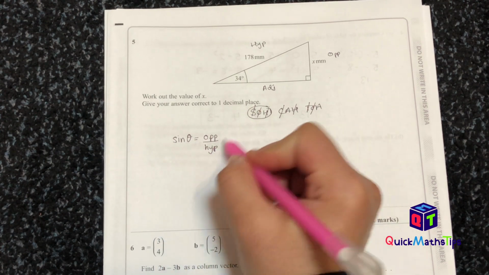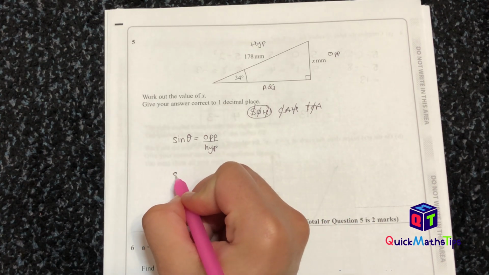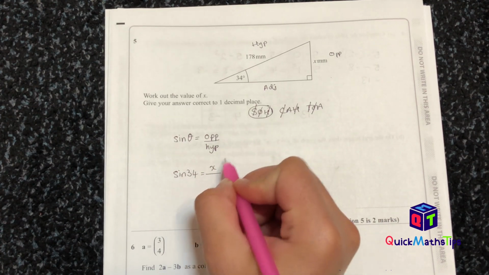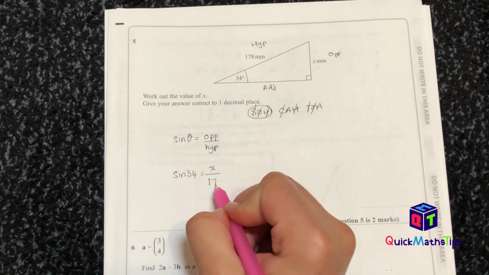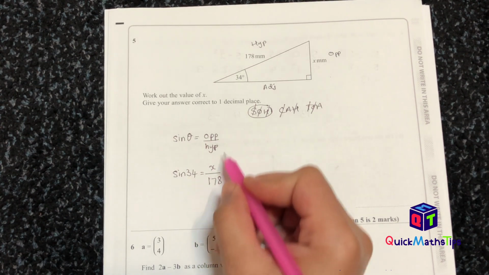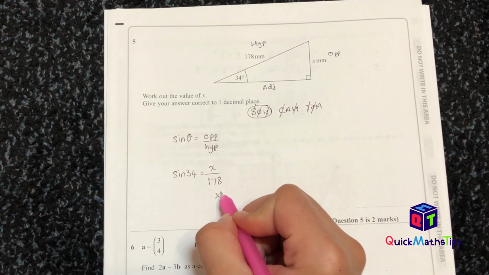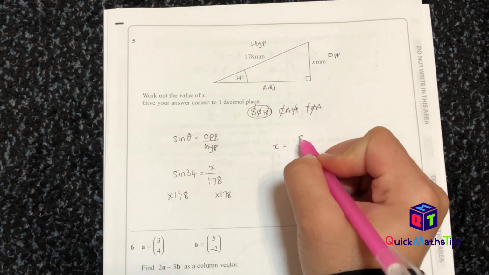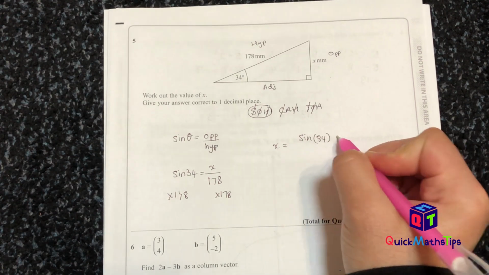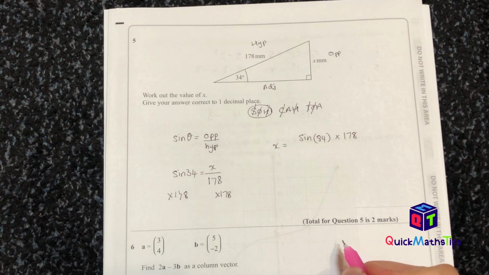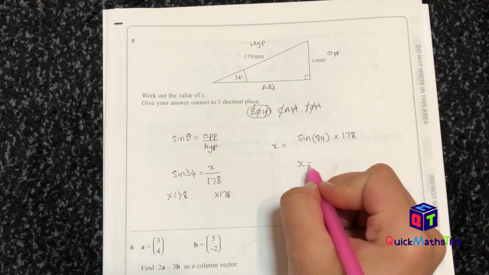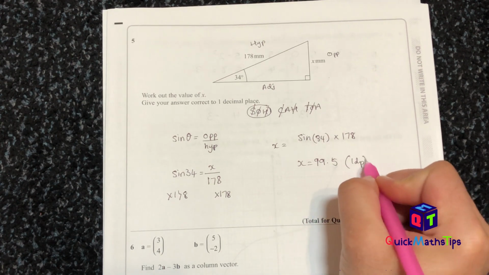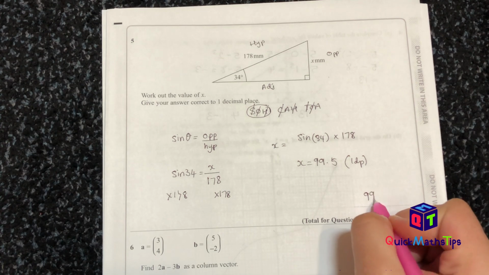hypotenuse. Now I'm going to substitute these values into the equation. So sine my angle, which is 34, is equal to the opposite, x, divided by the hypotenuse, which in this question is 178. Now I'm trying to work out the value of x. Right now it's x divided by 178, so I'm going to multiply by 178 on both sides. So x is equal to sine 34 multiplied by 178, which I'm going to plug into my calculator. And I'm going to get x is equal to 99.5 to 1 decimal place. So x is equal to 99.5.